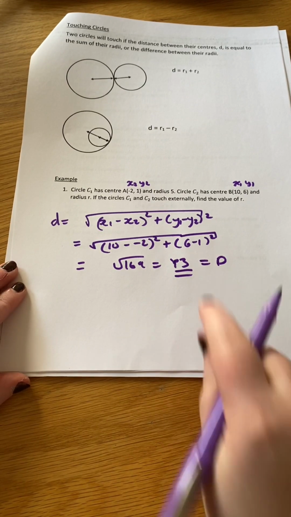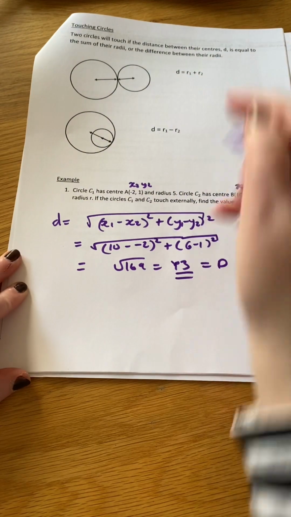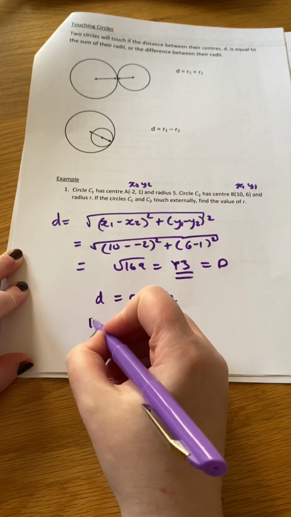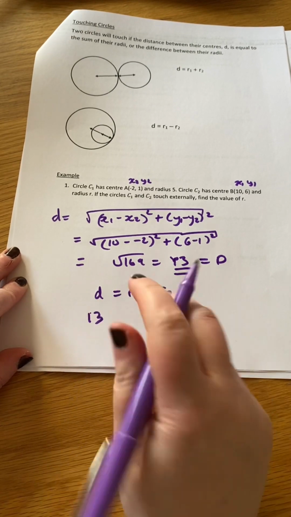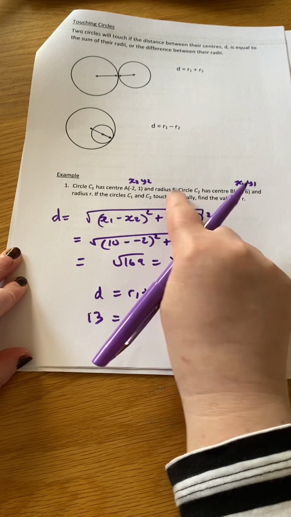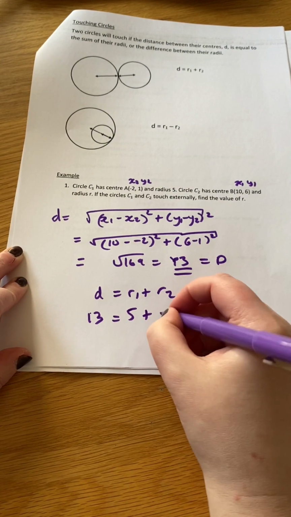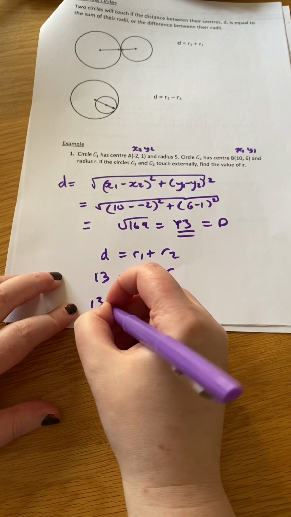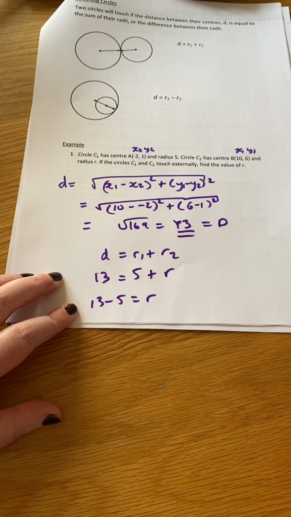Now if we go to the formula for touching externally, that's this one, so let's just write this here. Now d is 13, so we figured that one out just using our distance. R1 is the radius 1, so they tell us there it's 5, so that's going to go in there. And then R2 is the one we're trying to find. So that's a really nice, very basic equation. So 13 take away 5 is going to leave us with what we need, isn't it? So r is going to be equivalent to 8.